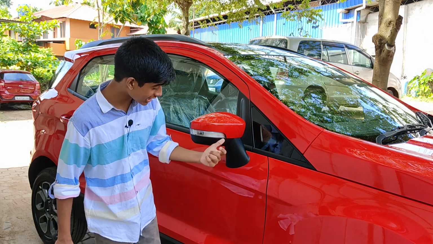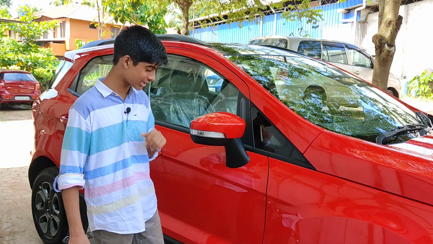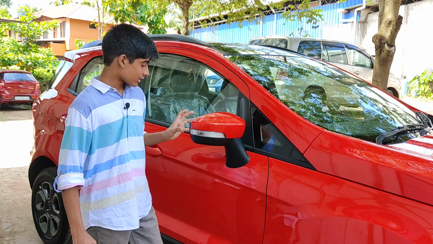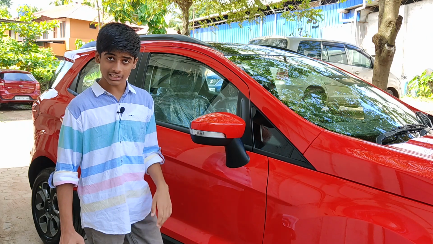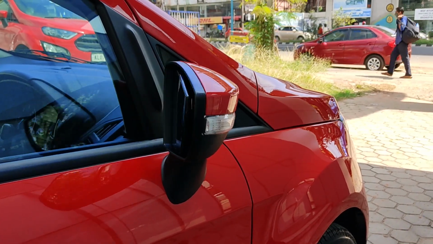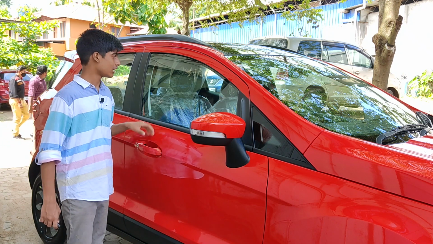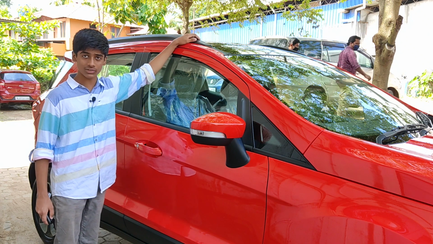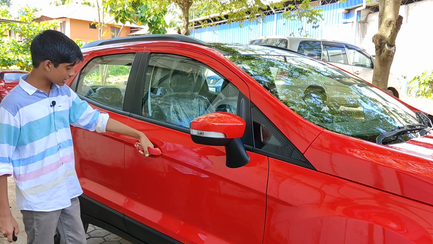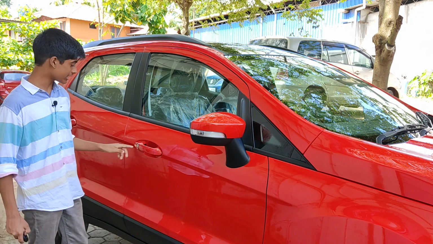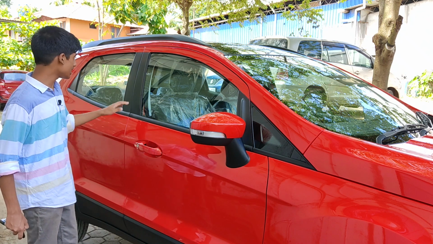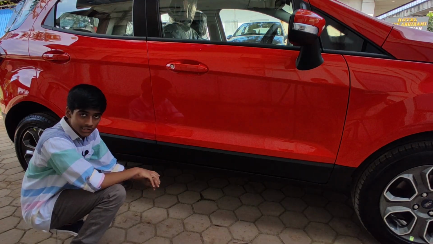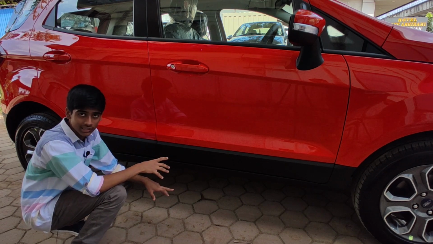The side turn indicator is also placed in it itself, and it blinks like this. It is electrically adjustable as well as electrically retractable. The windows are power windows which are sleek enough, and the roof rails are given in black. The roof is painted in black as well, as I told you, and the door handles are given in the body color itself with a keyhole over here. The B pillar is finished in black. Side body cladding is given over here, but not in the wheel arches, only on the sides and in the front and the back bumpers.